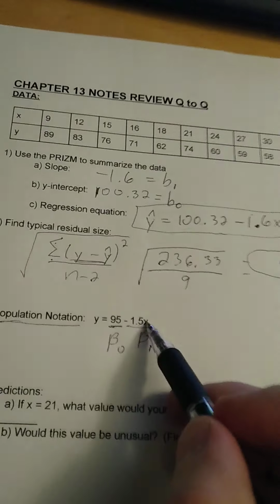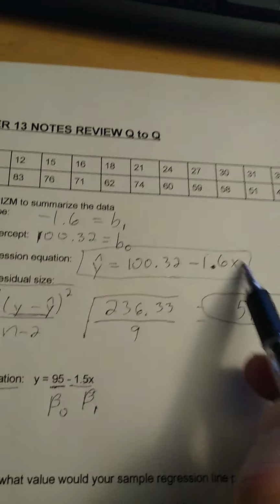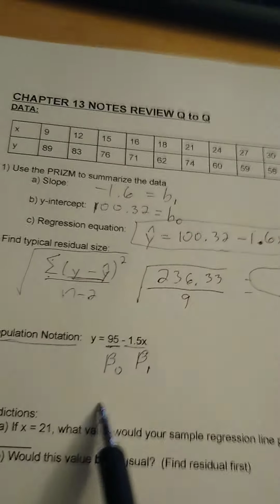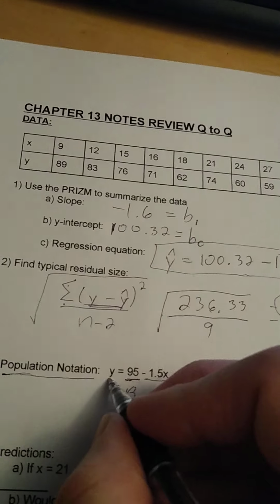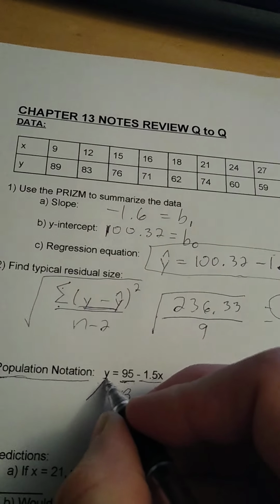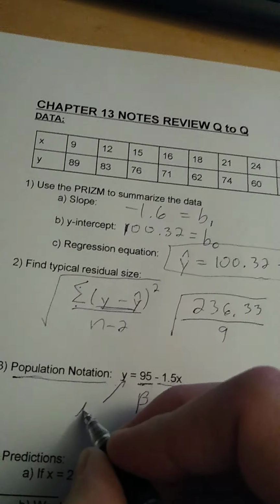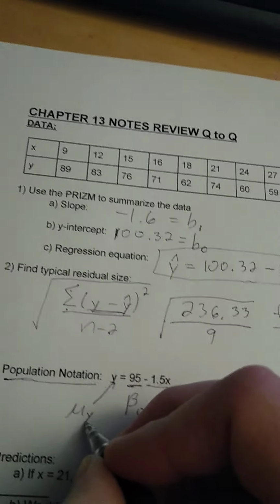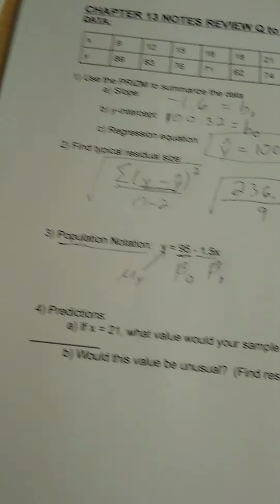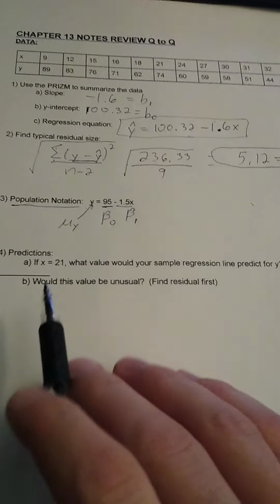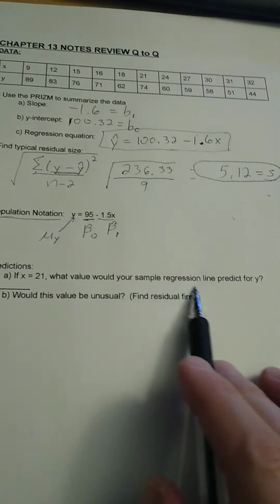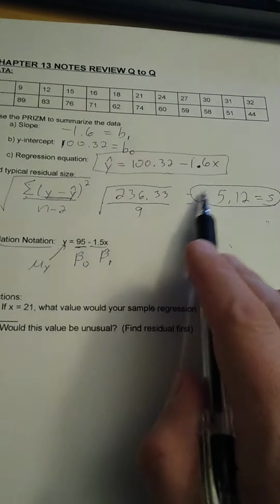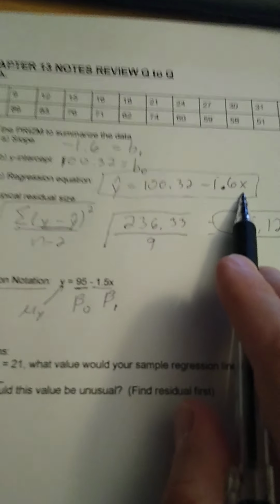So let's say this was the actual population. This is just what my sample would predict the equation to be. This is the actual population. And what is this equal to? It's not just y. We often denote this as mu sub y. And you'll see that pop up, although you really don't have to use that much. Last part, we're going to take a look at predictions. What does the prediction tell us? If x is 21, what value would our regression line predict? So I can just plug 21 in for x and run that calculation.